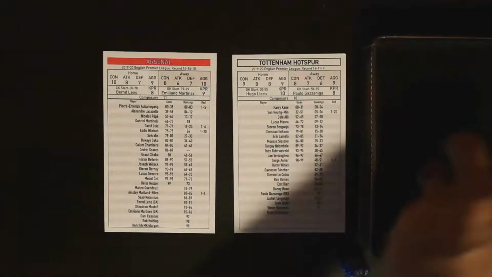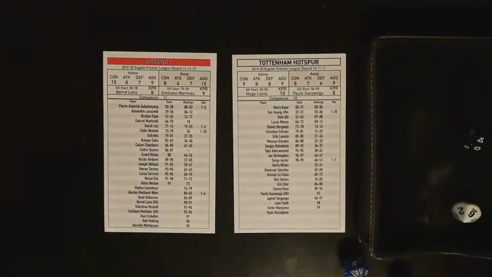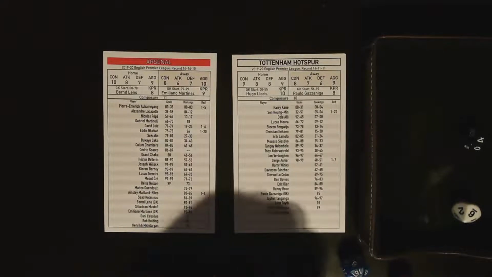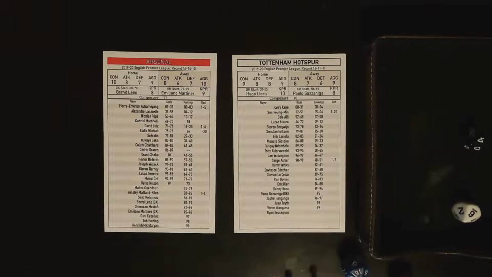So a lot of action here at the very end. Arsenal now with a corner kick to end it. And 46 on the corner kick chart, and that is going to do it. Keeper controls, and the match is over. So not a good day for Spurs. They draw with Newcastle 1-1 and lose 2-0 to Arsenal away.